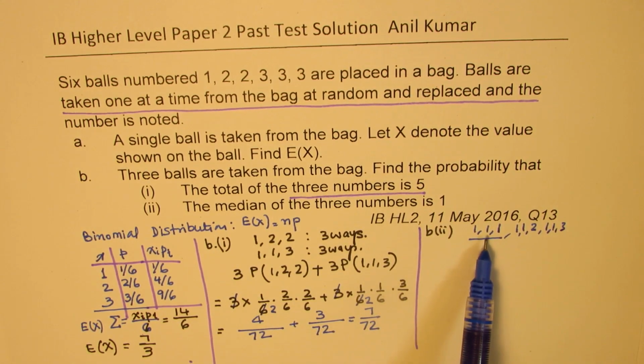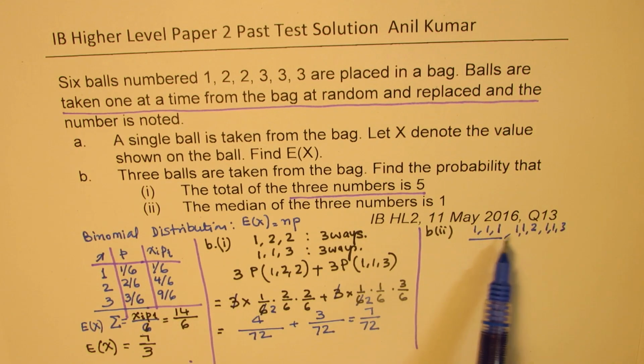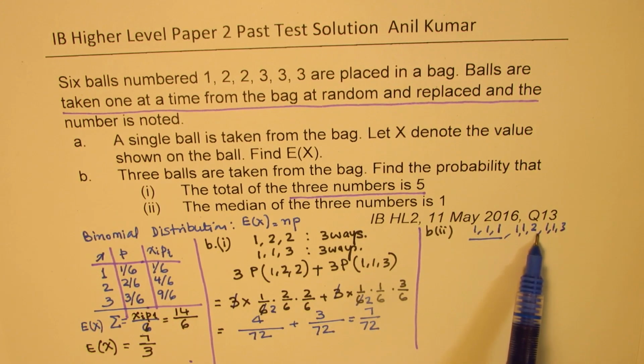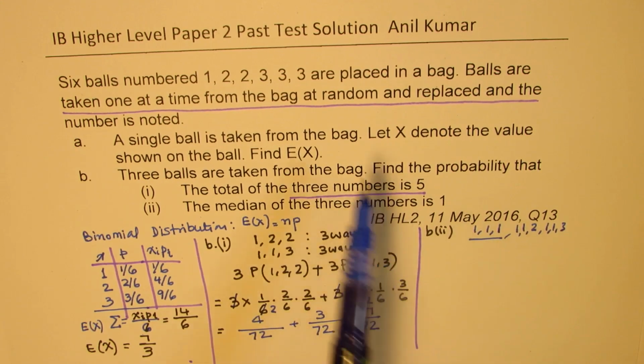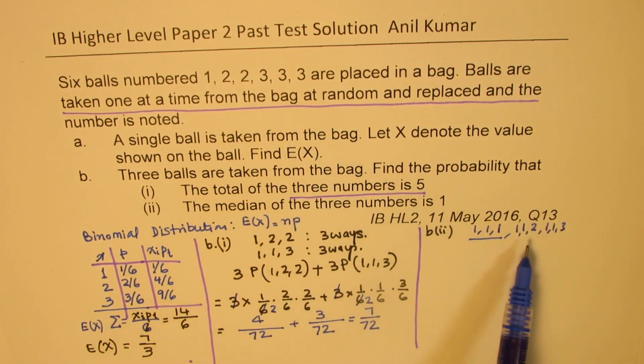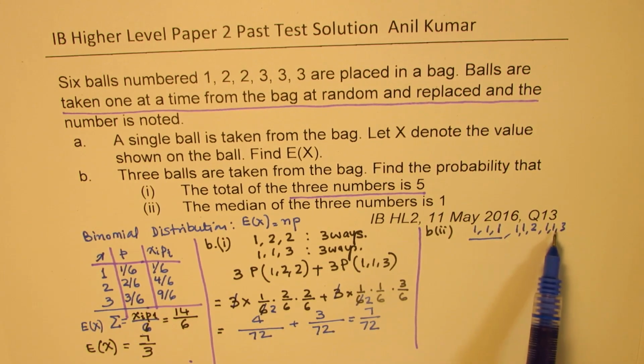Now there is only one way of getting 1, 1, 1, right? But for 1, 1, 2, the order could be different, right? You are picking a ball at a time, remember that? So even then you get a median of 1, correct? 3, 1, 1, median of 1, because you need to arrange them, correct? So that is what it is.